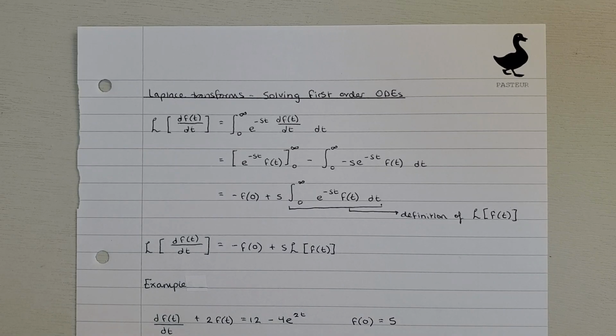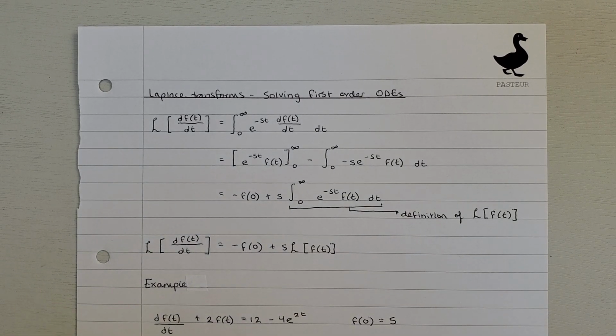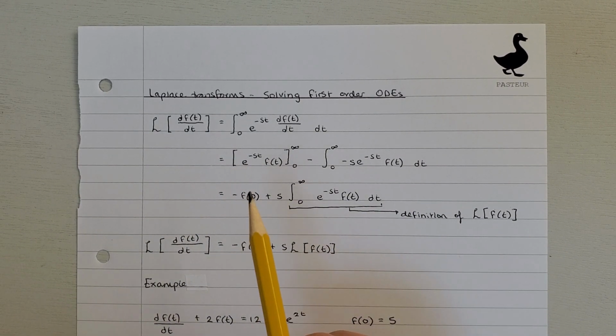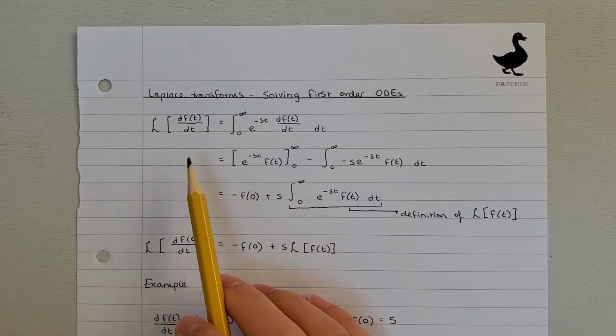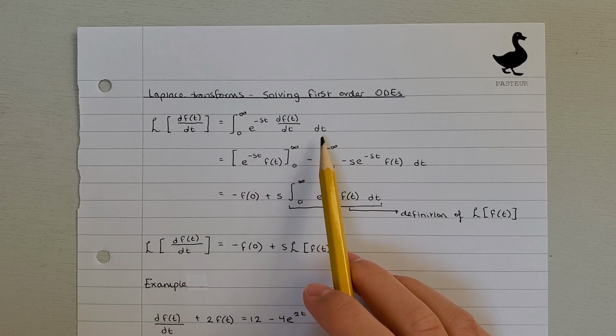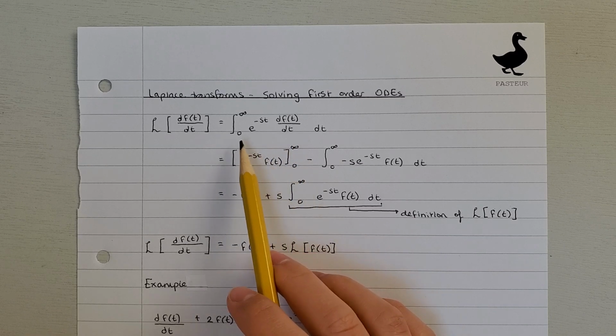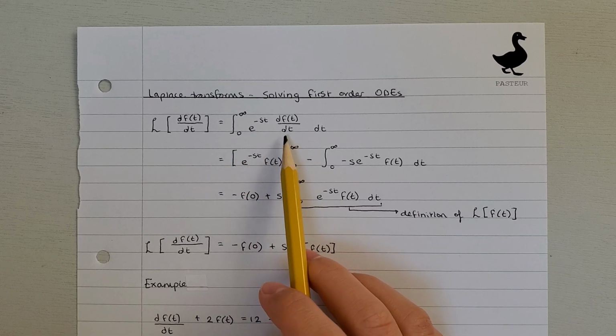In this video, I'm going to do some examples on solving first order ordinary differential equations using Laplace transforms. This is part of a series of videos where we go through Laplace transforms, including the basics. So this is the definition of the Laplace transform of the derivative.